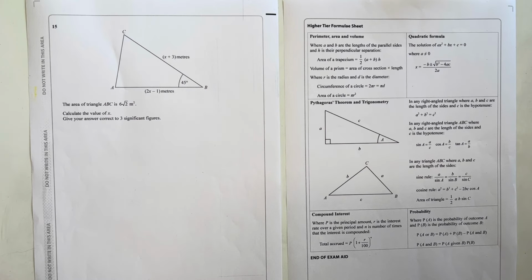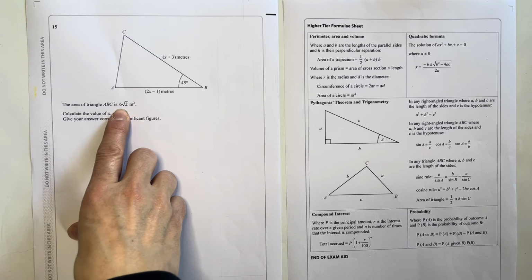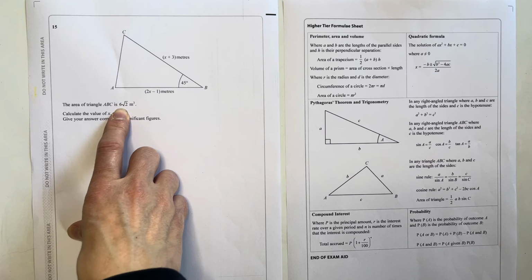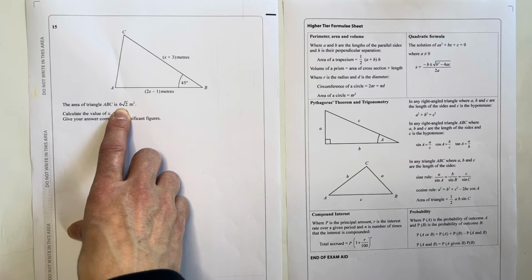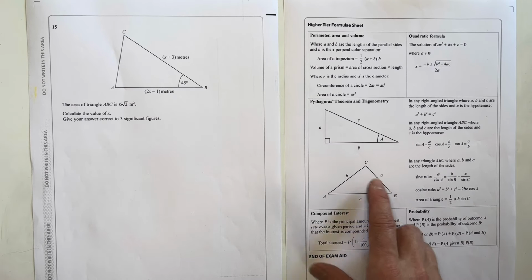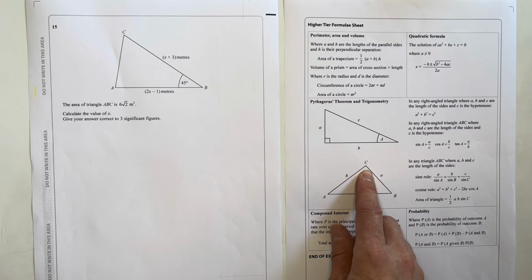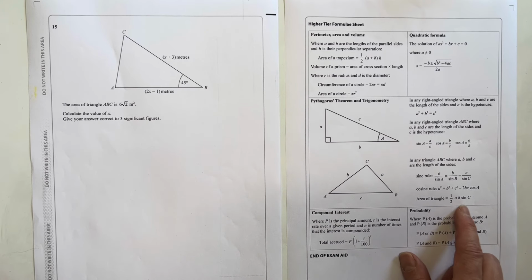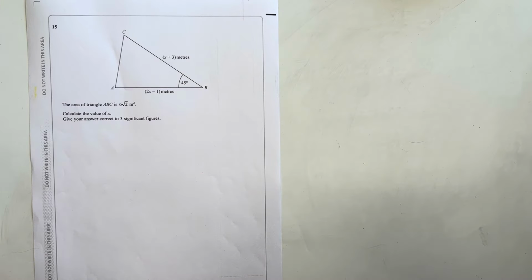Welcome back. We're told that the area of the triangle is 6 square root 2. We know that the area of the triangle is half the base times the height. We also know the area of the triangle is half ab sine C, where a and b are the lengths either side of the angle C. This is the formula that's going to help us answer this question.